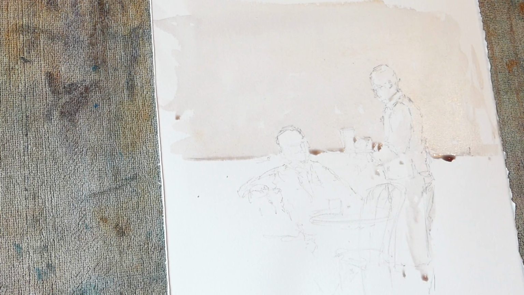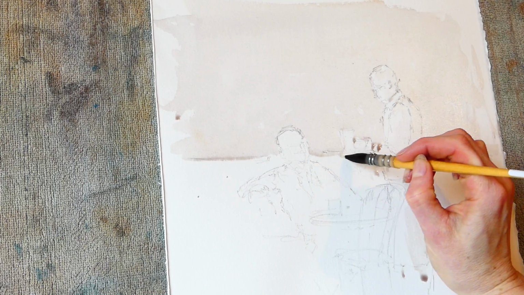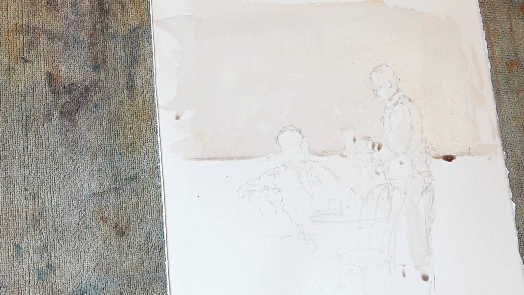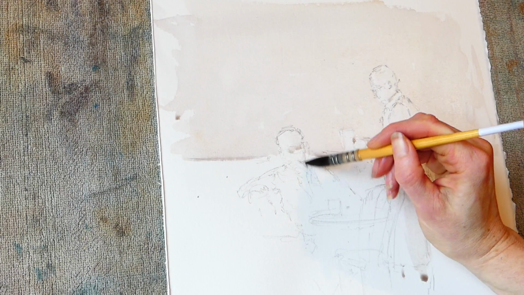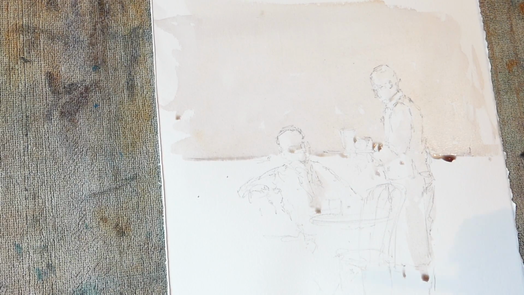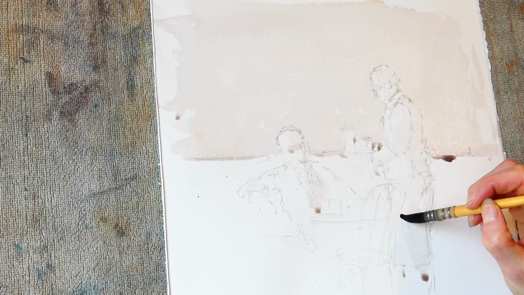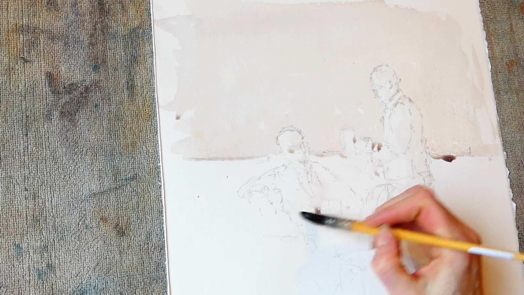Shadow side. So, shadow side here as well. It's only a light wash. Throw a bit more colour into it here.